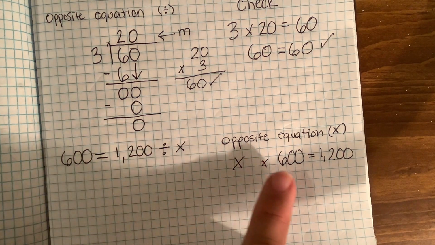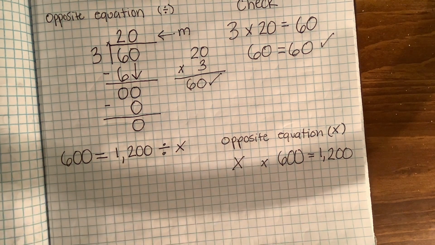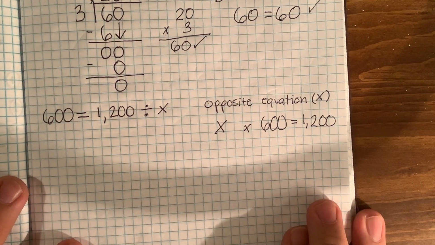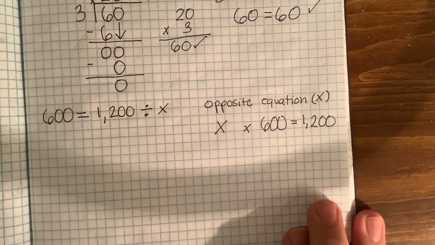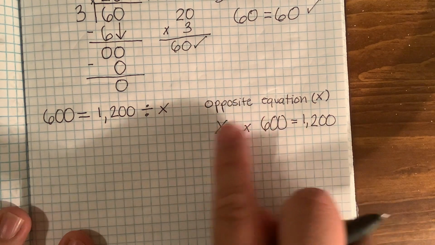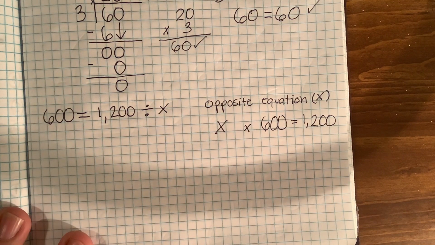So if I know my answer, it's 600 times what can give me 1,200. So here is where we're going to start playing with our background knowledge of what we know of multiplication. So if our answer ends with 2 zeros, it means that one of these two numbers or both numbers need to have 2 zeros, right?